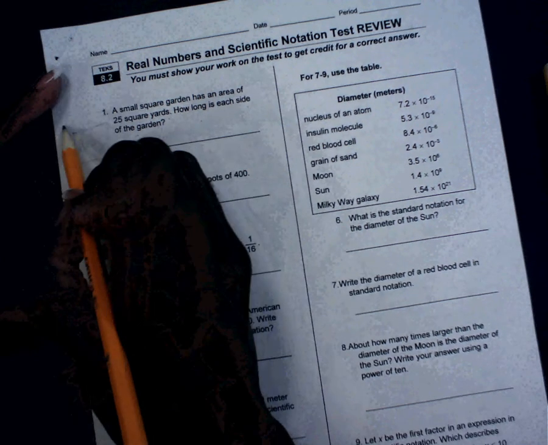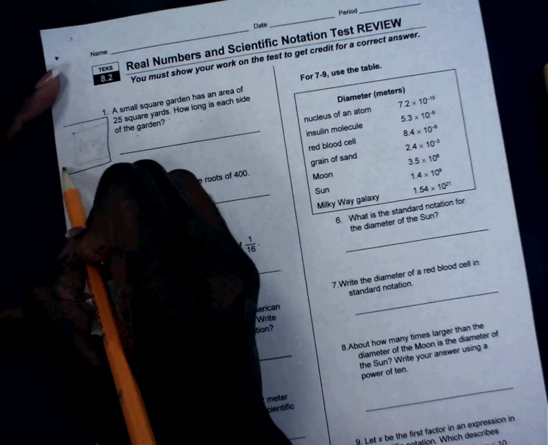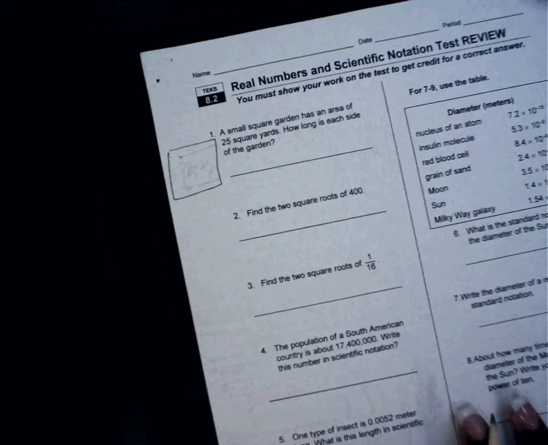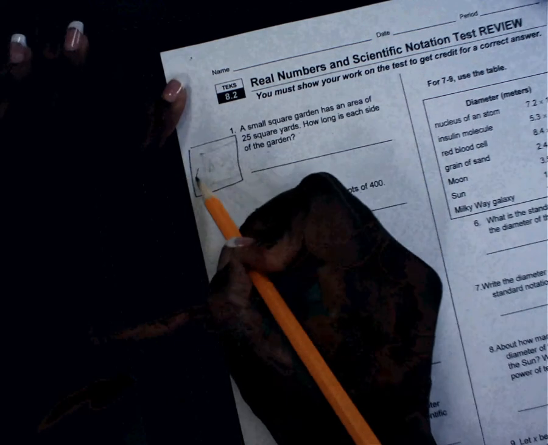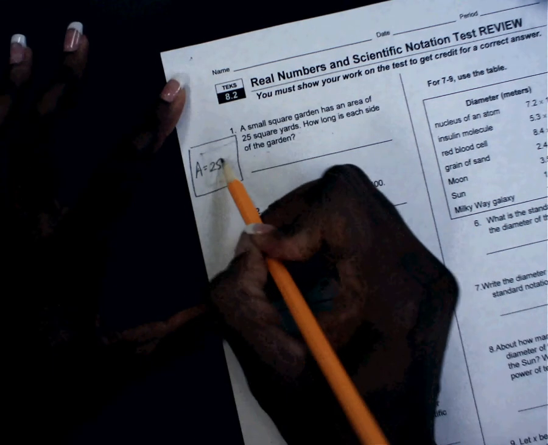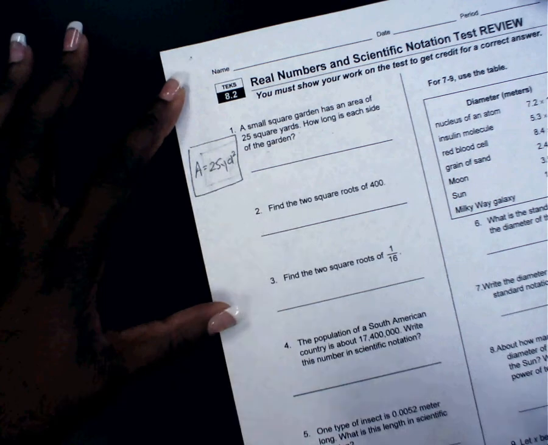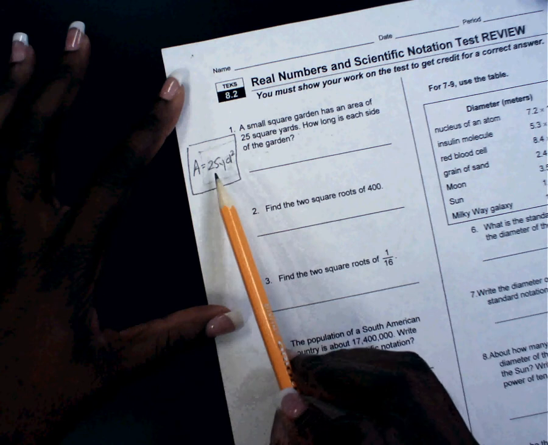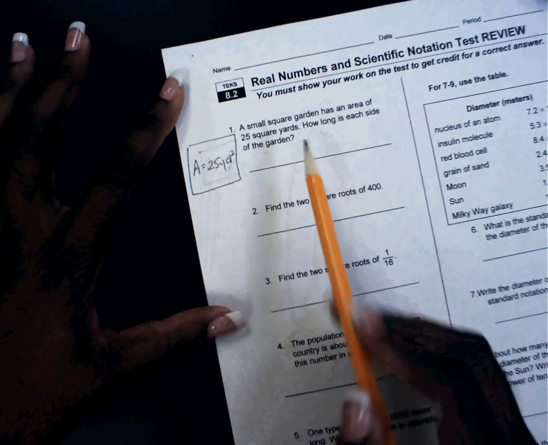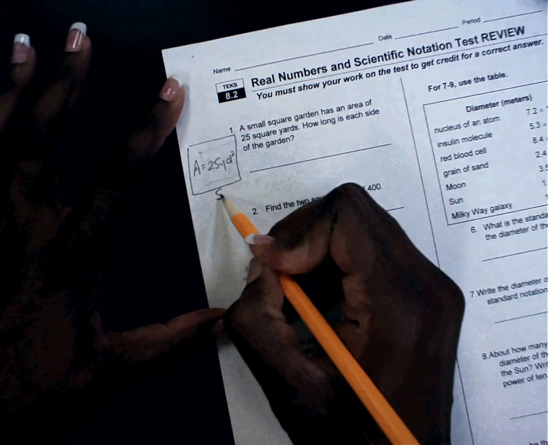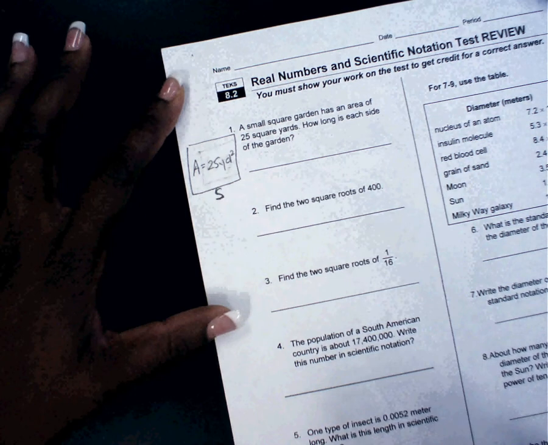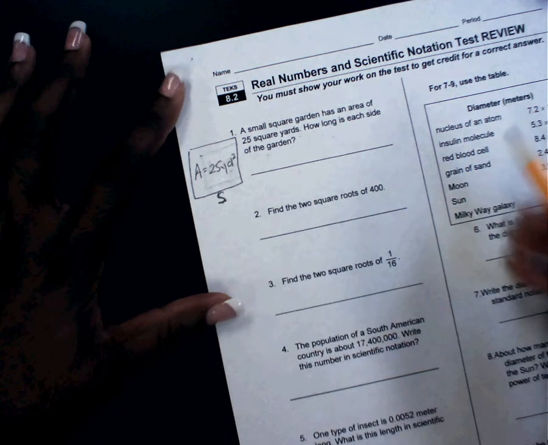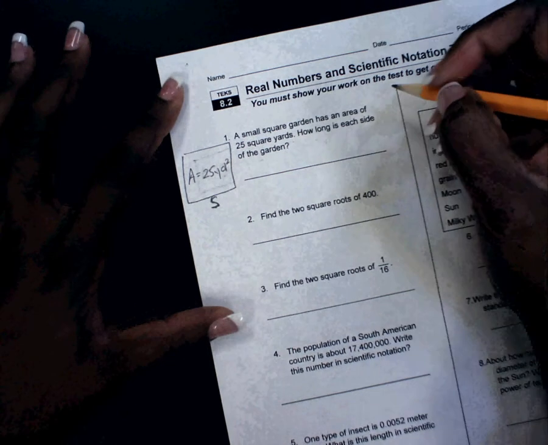So we have a square, and I'll do a small square here. Okay, so we have the square, and it says that the area is equal to 25 square yards, and that's how we would notate it. So if we have 25 square yards and they want to know what is the length of each side, we use the formula. I'll write it over on this area over here.